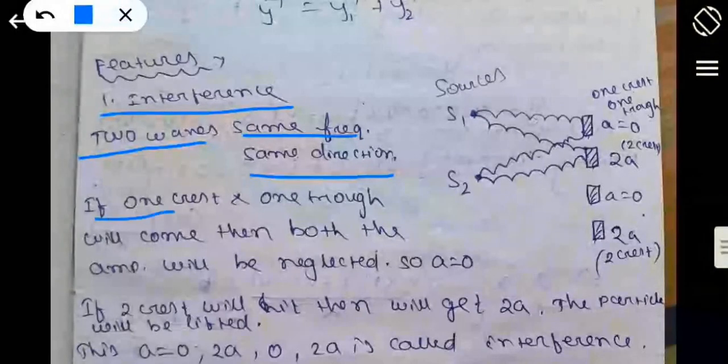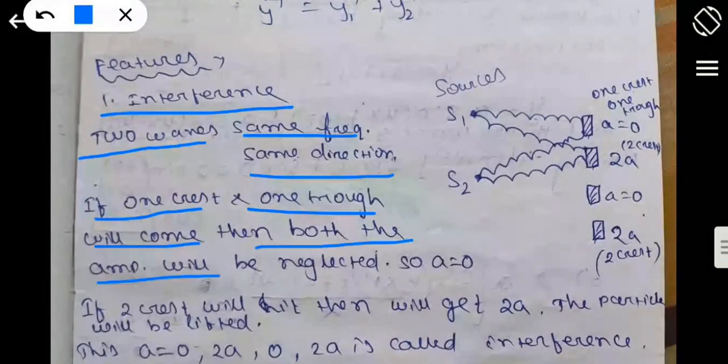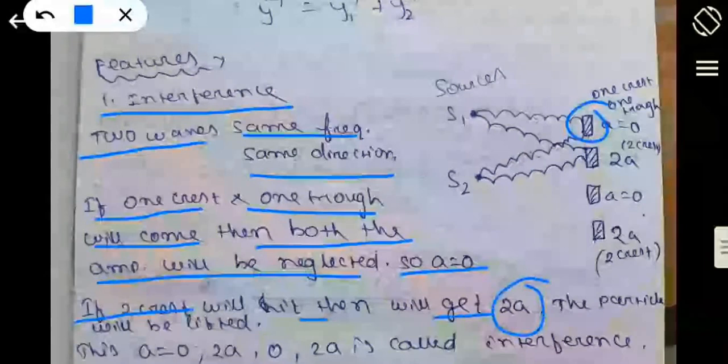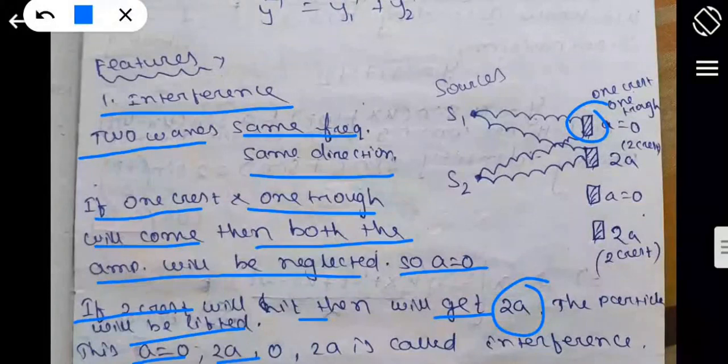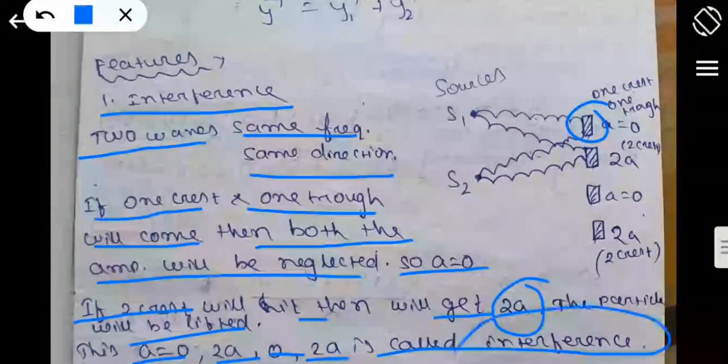If one crest and one trough come, then the amplitudes cancel and the amplitude is 0. If two crests hit, then we get double the amplitude, and the particle will obviously be lifted. This 0, 2a, 0, 2a pattern is called interference.